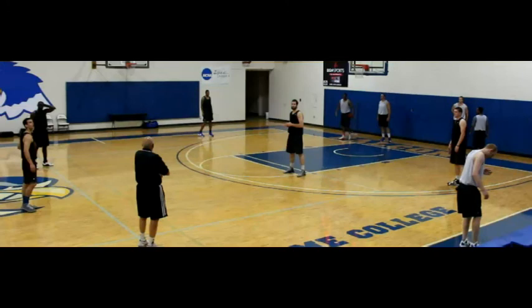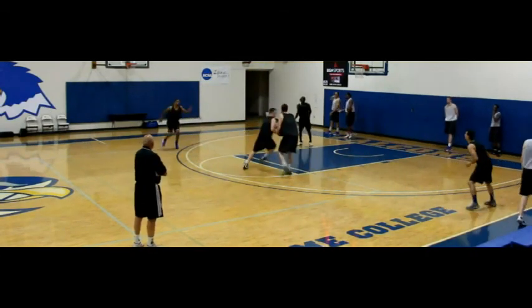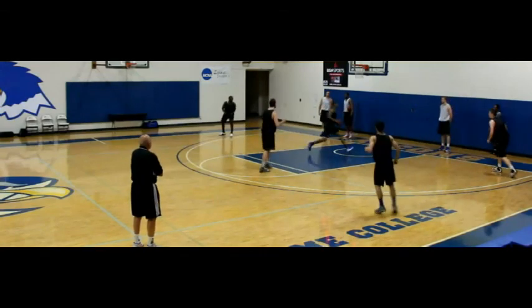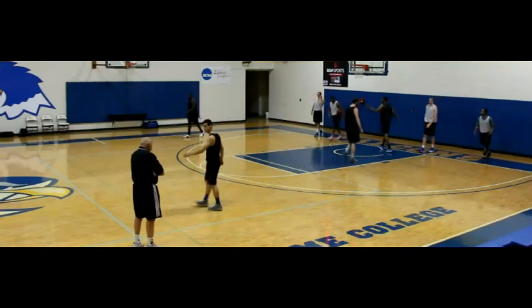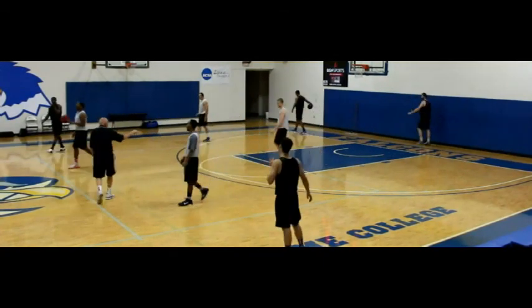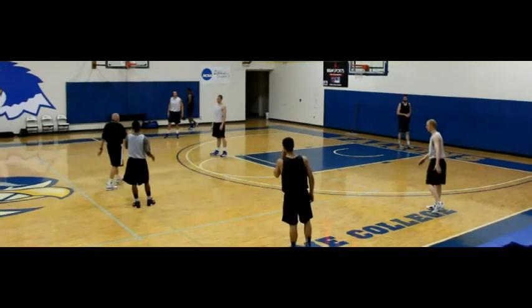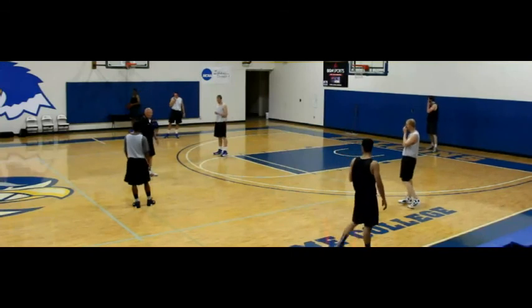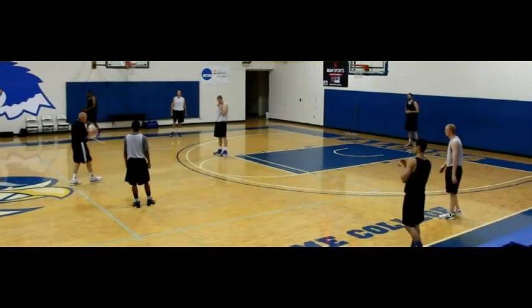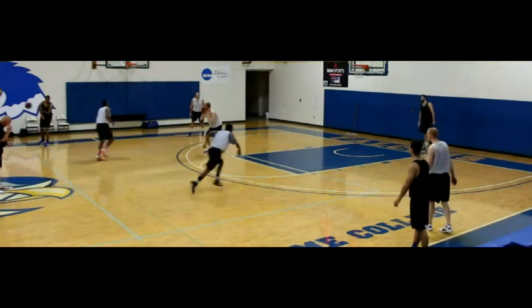I'm just going to let it run through now so you can see it like a normal practice. Slip the screen down on that side. Very, very good move. Gets open a lot. What I'm talking about here is I want the pass more direct into the high post man, not that lob pass, because the defense then gets up there and starts banging around like that.